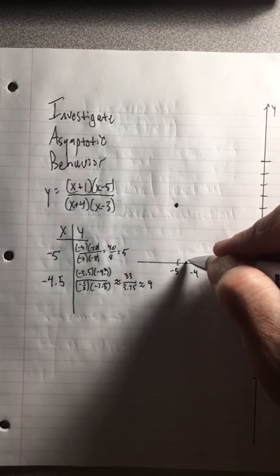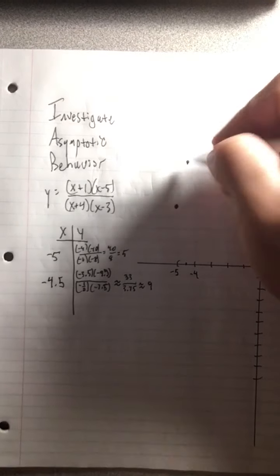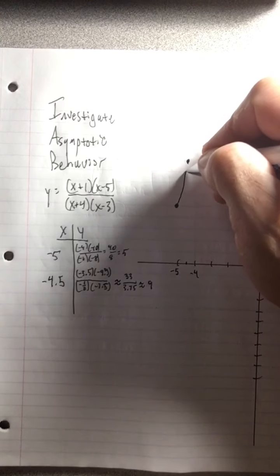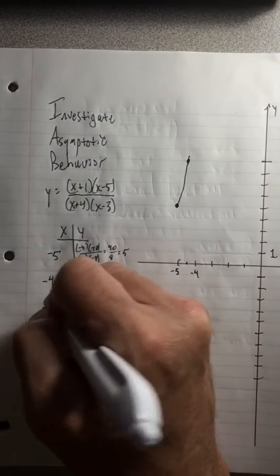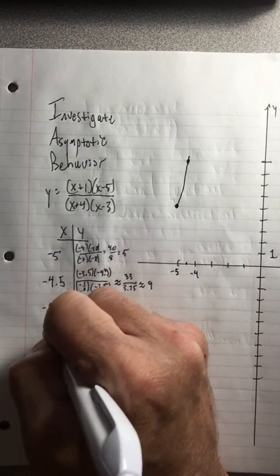So when I got here, I went up 9. So there's 5, 6, 7, 8, 9. So it looks to me like the graph is bending upward. If you want to make sure, put in 4.1. You really should test from the other side as well.